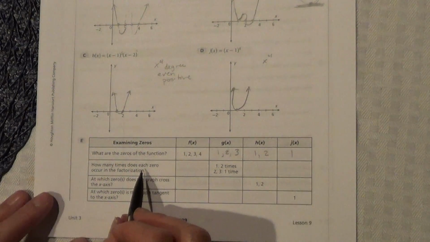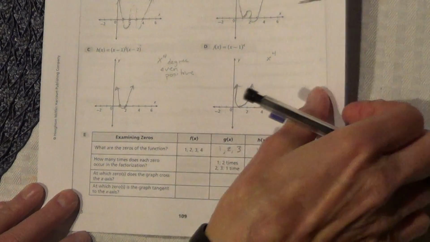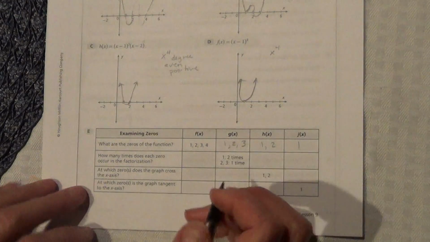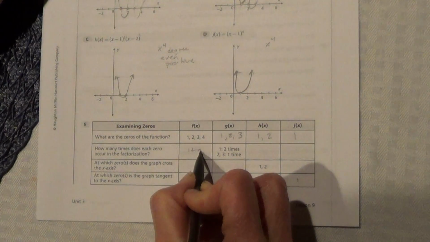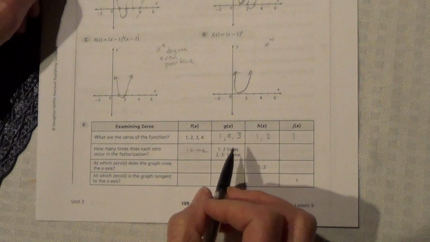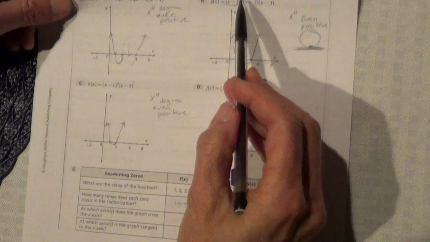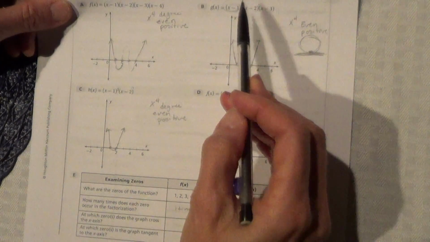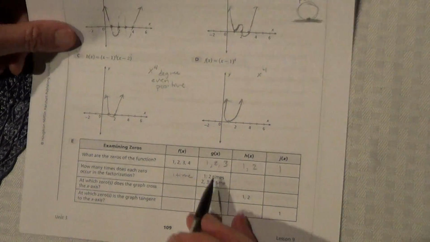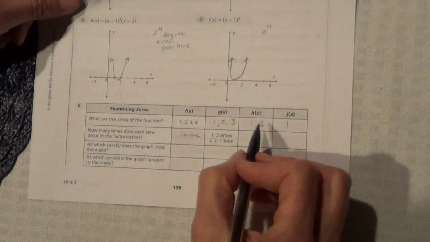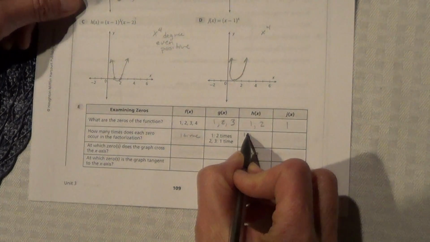How many times does each zero occur in the factorization? Well, for f of x, it occurs 1 time for each of them. For this one, see how the 1 occurs twice? So they put 1 as 2 times, then 2 and 3 is 1 time. Down here, 1 is 3 times.